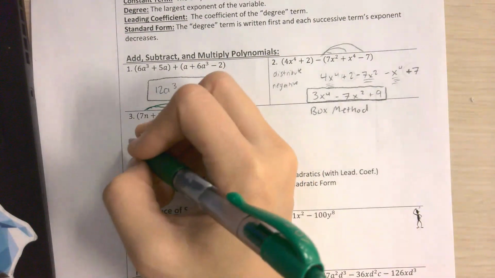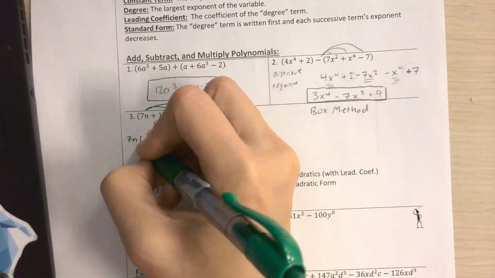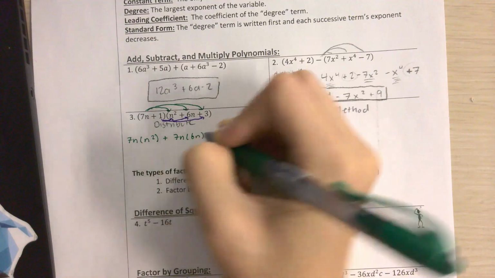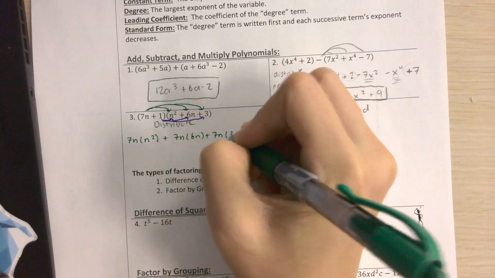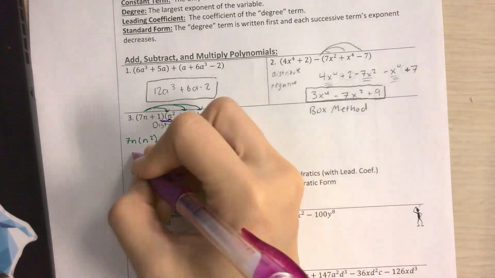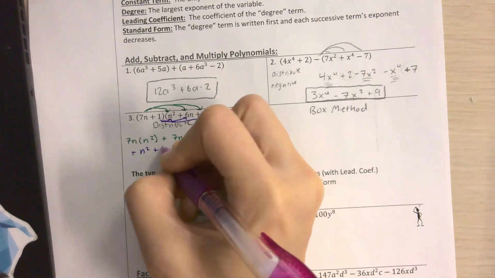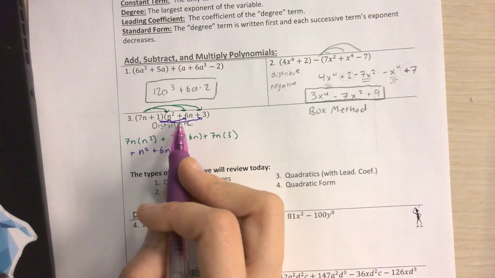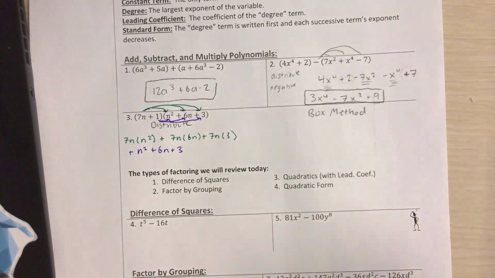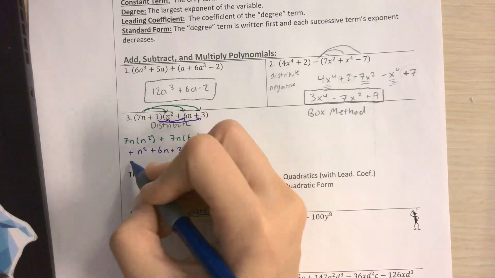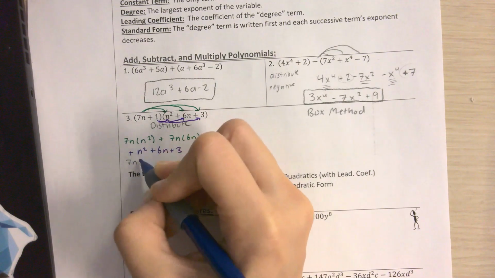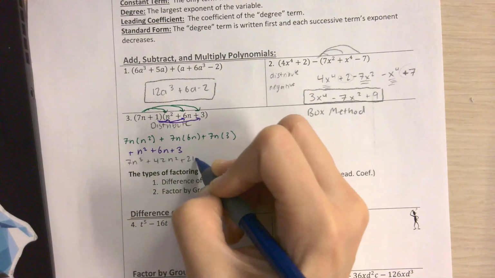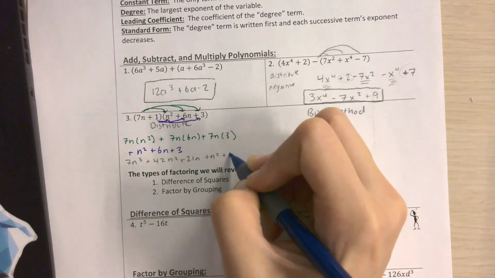So let's start. So we have 7n squared plus 7n times 6n plus 7n times 3 plus n squared plus 6n plus 3. Right, this is the same because this is just 1. So 1 times n squared is just n squared. So now we're going to multiply them across. So we get 7n to the third plus 42n squared plus 21n plus n squared plus 6n plus 3.